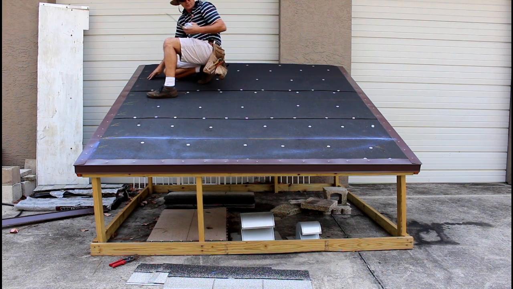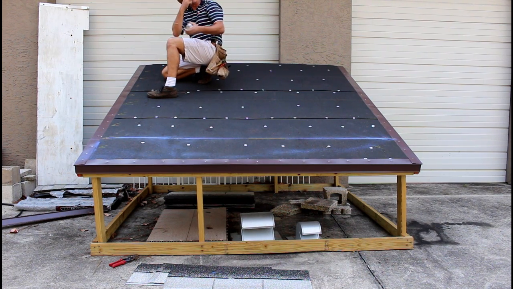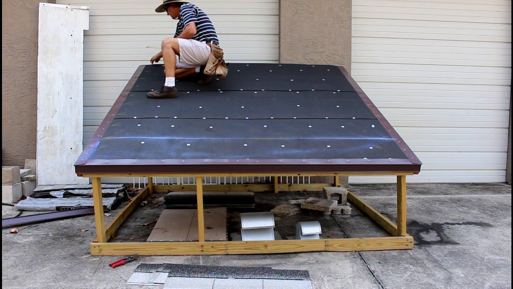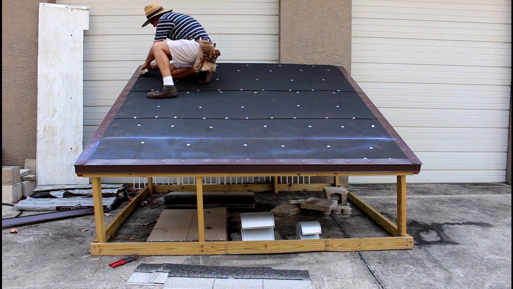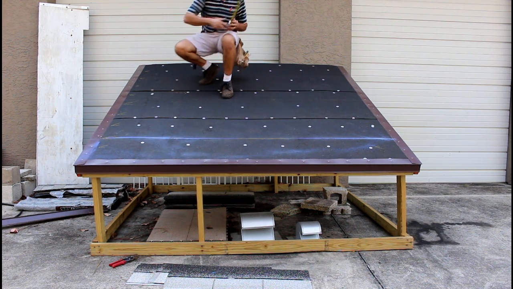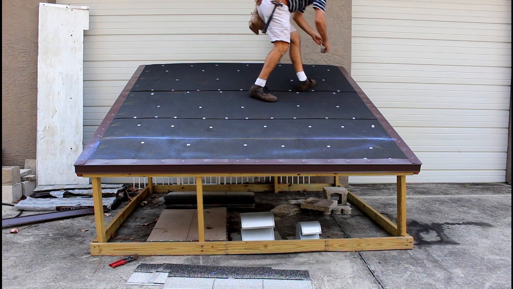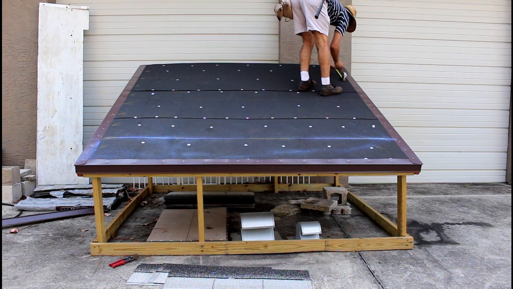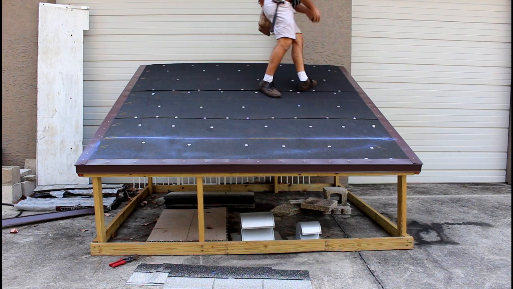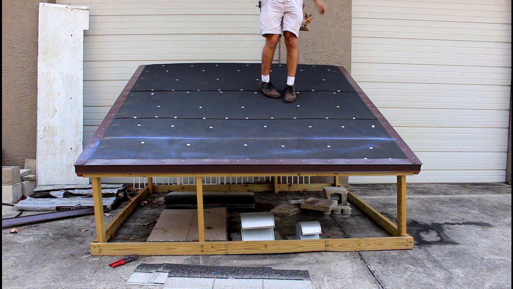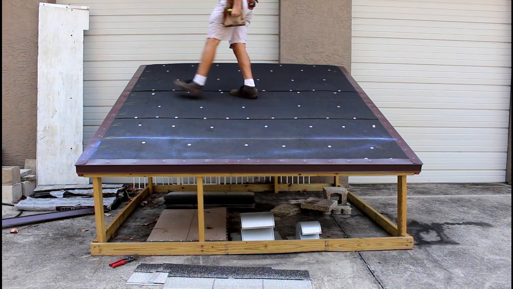However, this is where the layout is important, because what I'm going to do now is I'm going to measure down to my last mark here, and it's 9 3/4. So I'm going to go over here, and I'm going to mark 9 3/4. Okay. I'm going to go ahead and pop that line.